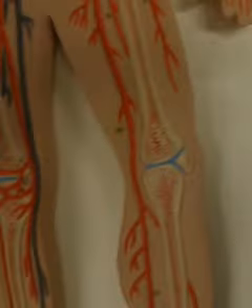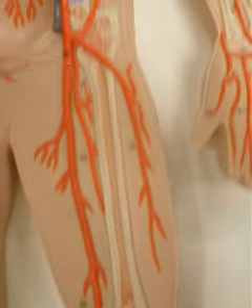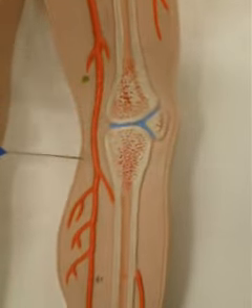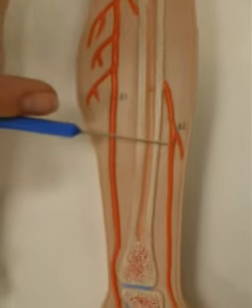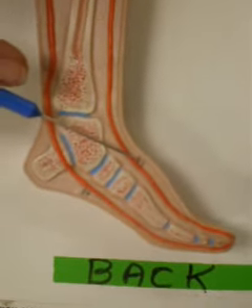Okay, and this leg's a little different, so let's go ahead and do this one too. This is your left femoral artery. Right here, it would change to popliteal artery. And now this is the posterior tibial artery, left anterior tibial artery, left dorsalis pedis.